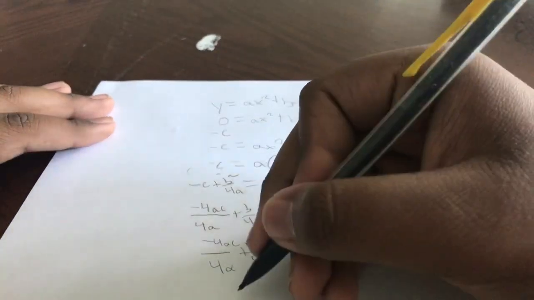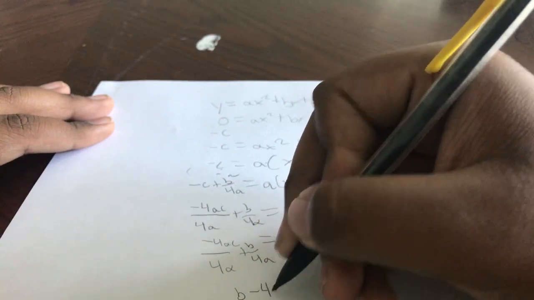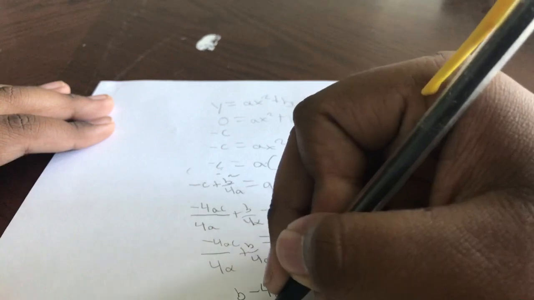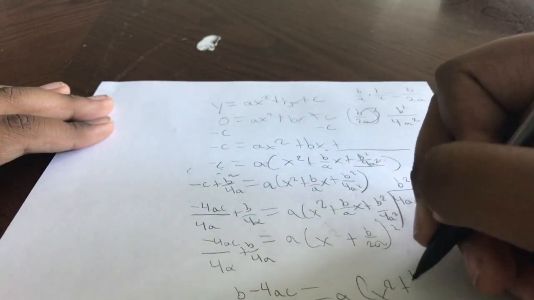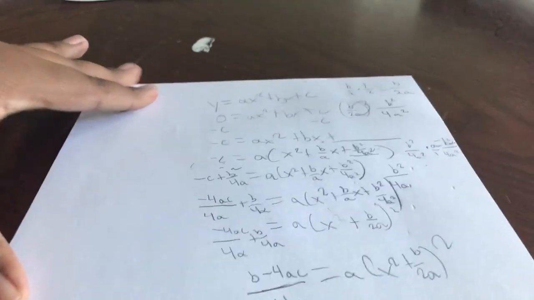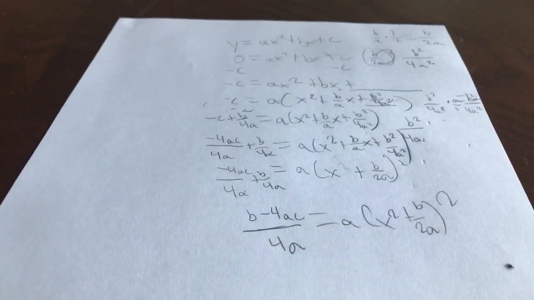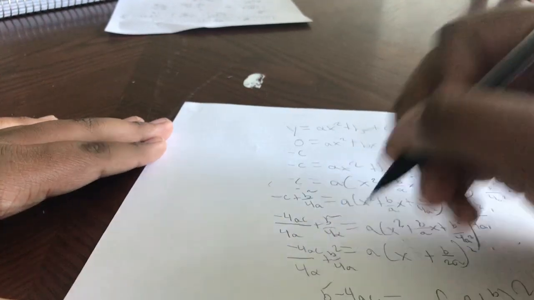And then we're just going to put this over one common denominator. So 4a equals a x squared 2a squared. Next, we're going to divide both sides by a. I'm sorry, I know you guys can see it. Let me fix that. Here, shift the paper up. Oops, sorry, I keep on forgetting to write b squared. Sorry.